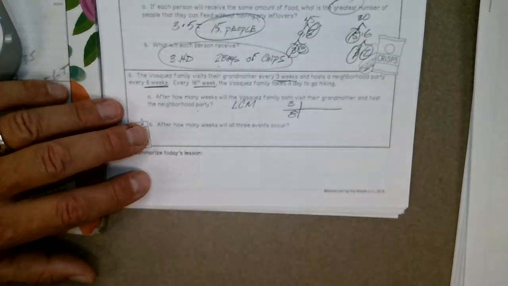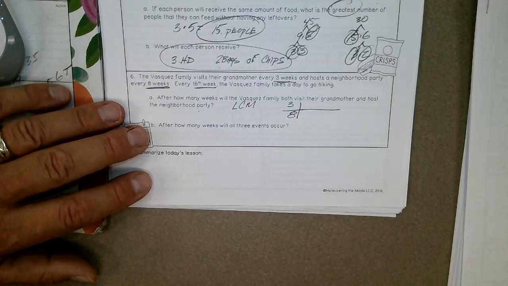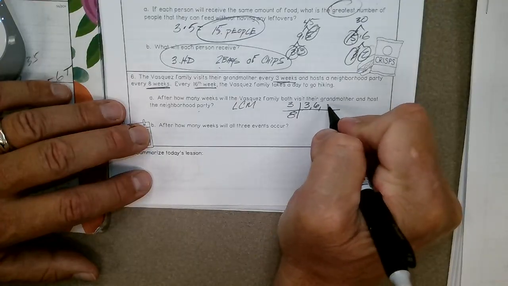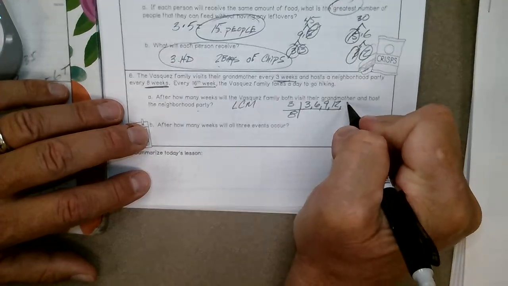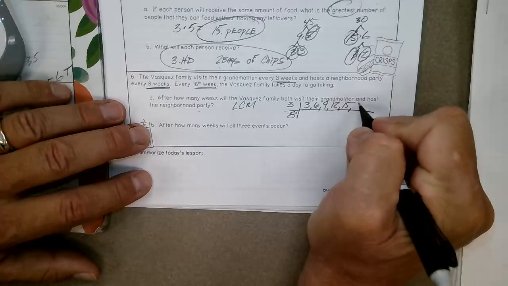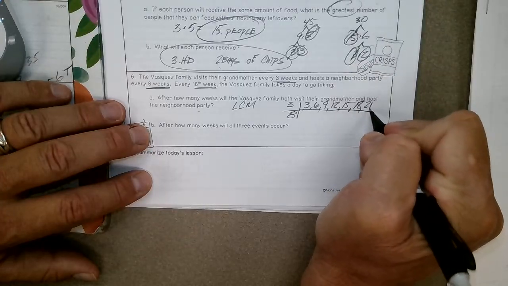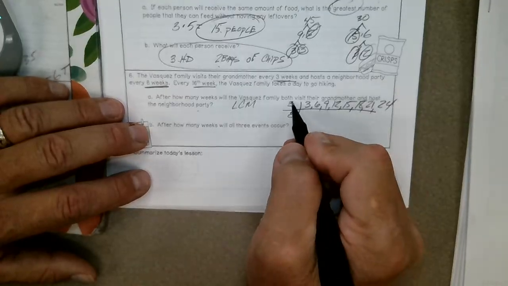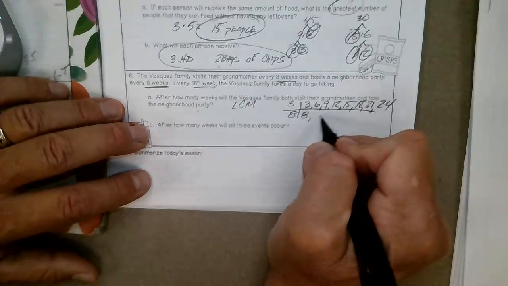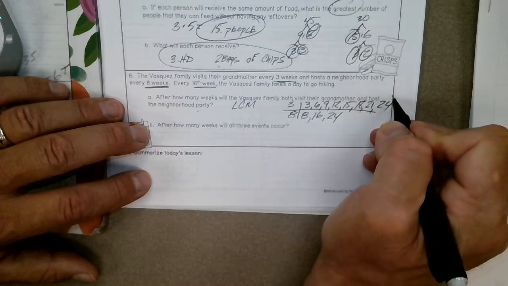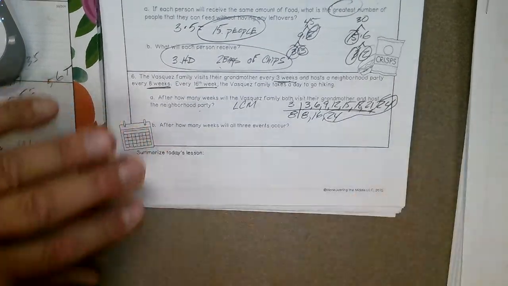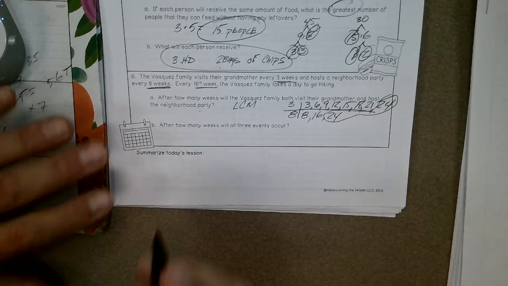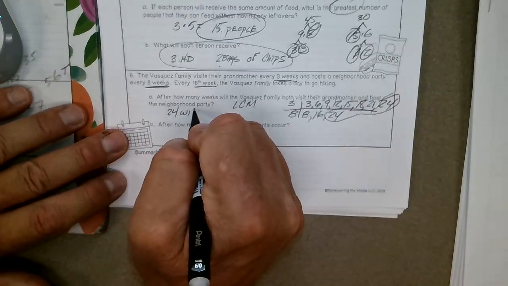So we're looking for the least common multiple of those two numbers. 3, 6, 9, 12, 15, 18, 21, and 24. I think you're going to see what the common multiple is right out of the gate, and there it is, right? There it is. So, how many weeks? 24 weeks.